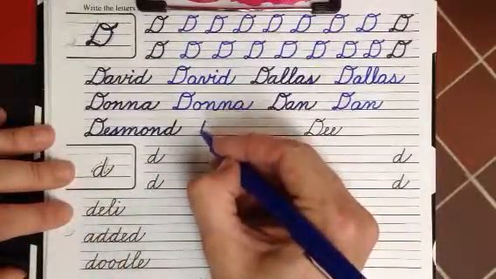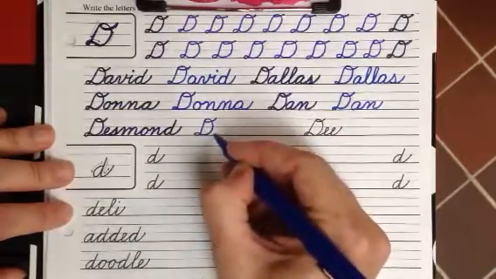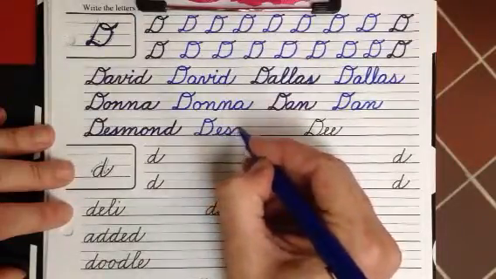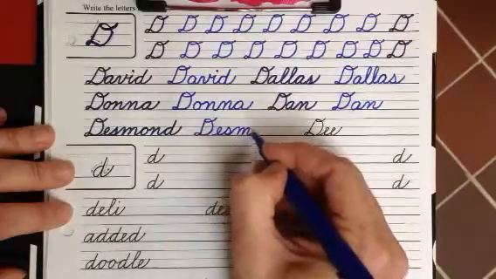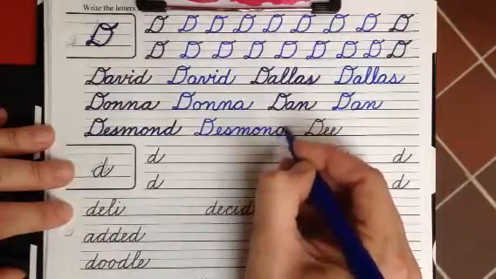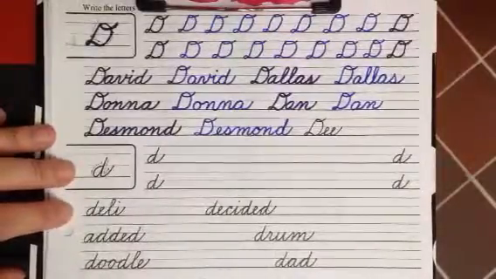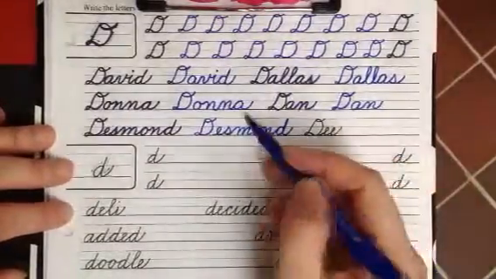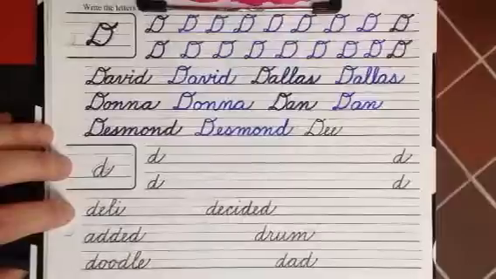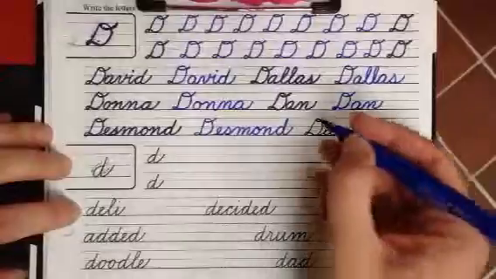So let's move on to it independently. Capital D. Lowercase e, S, M, O, N, D, Desmond. And again, make sure you're looking at your words and making sure you can read all the letters that are in the word. Because by the end of this class, you need to be able to not only draw the words, but you need to be able to read them as well.